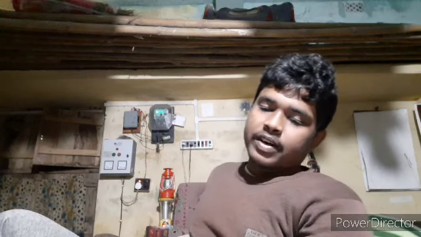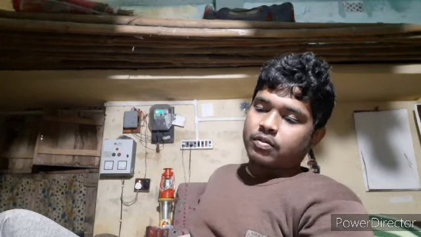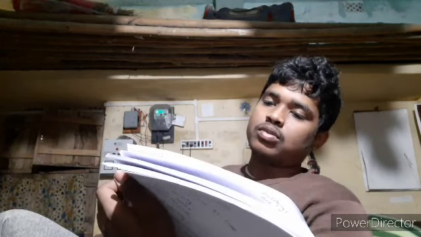Next, how to find the Young modulus of a wire. A wire is actually very thin and long. The shape of a wire is cylindrical. Now Y equals stress by strain, because stress equals K times strain.